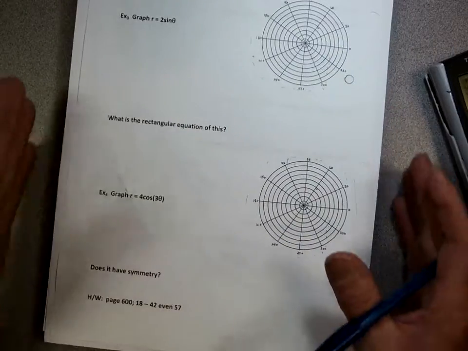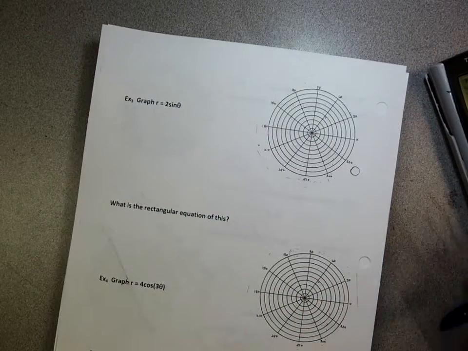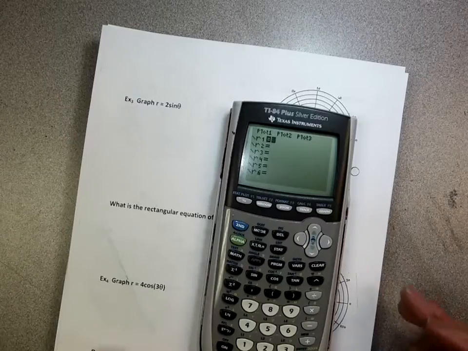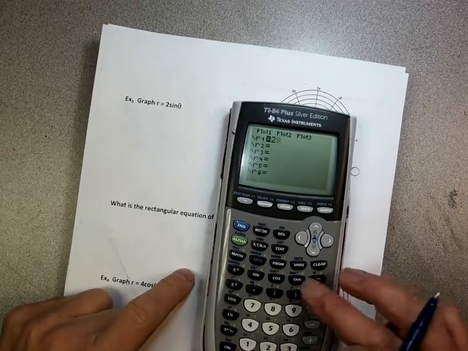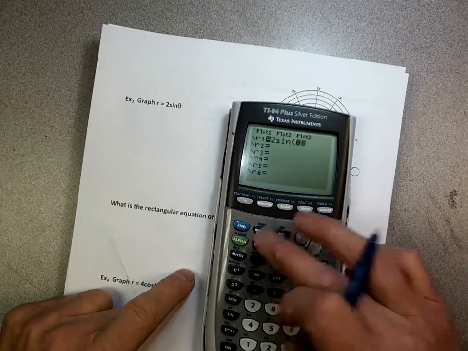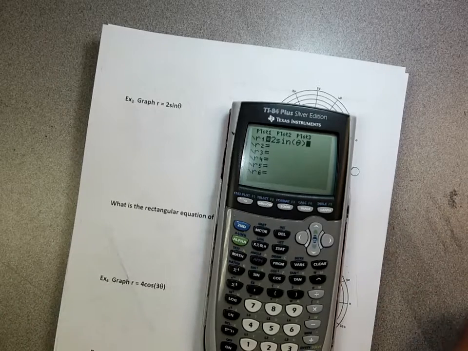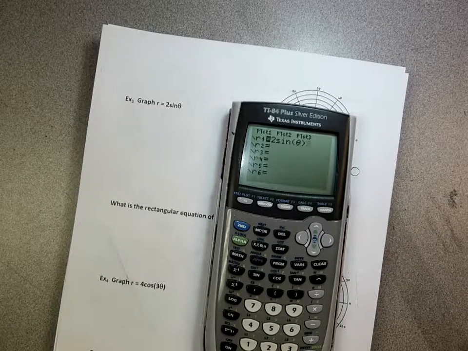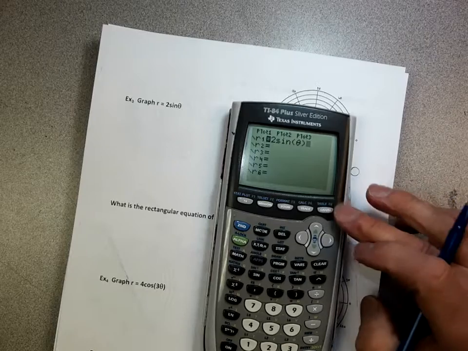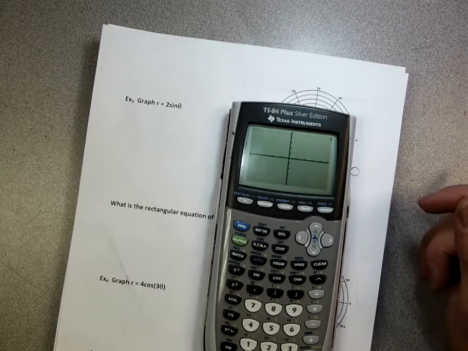Okay, now, graph 2 sine of theta. Well, let's let the calculator do it. Let's just go 2 sine theta. Again, we have to be in polar mode. We can do it in terms of degrees, and graph this. Let's see what this looks like.